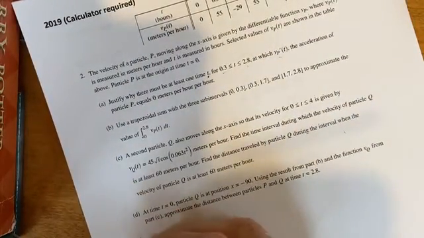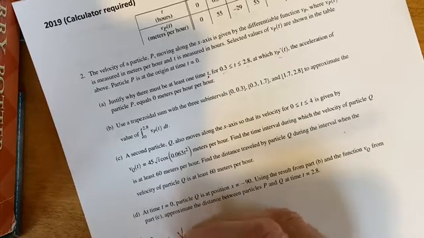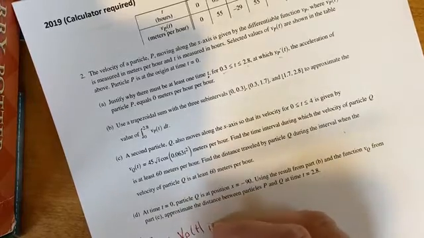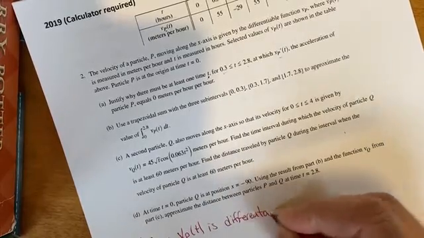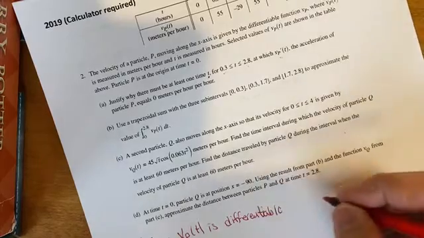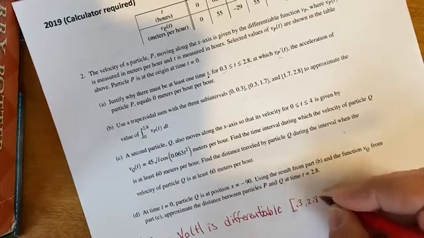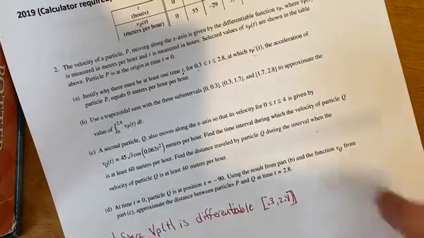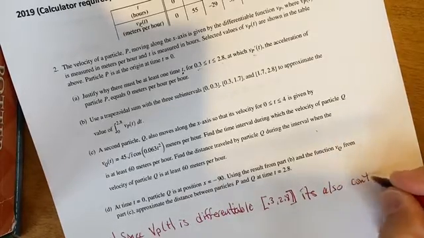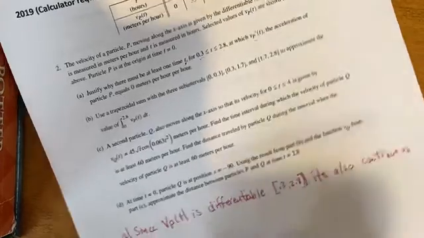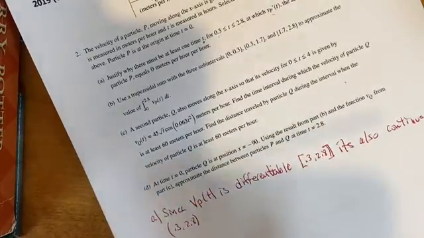So for A, we can say since V sub P of t is differentiable from 0.3 to 2.8, it's also continuous on 0.3 to 2.8, right? Those are the conditions.